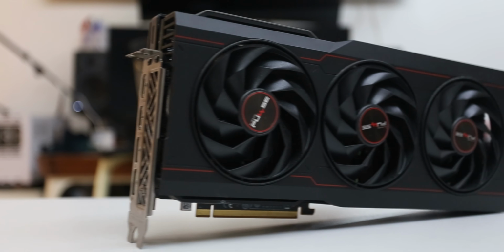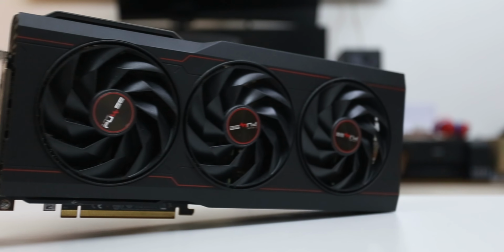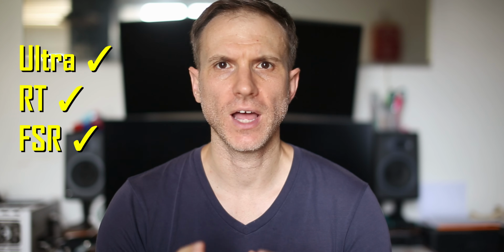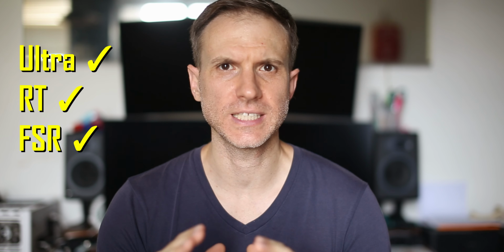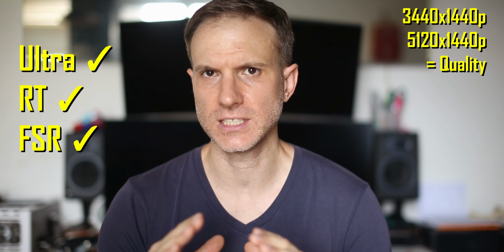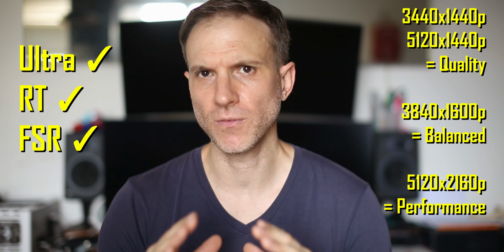I'll be using my trusty Sapphire Pulse to explore the extreme performance available to 7900 XT owners. So how am I going to do it? Well, all settings we set to Ultra with ray tracing turned on, so we're working from max visual quality. Then we'll have all resolutions render as close to 1080p as possible. This means a 1440p monitor will be rendering with quality settings FSR, 1600p with balance, and 2160p with performance.